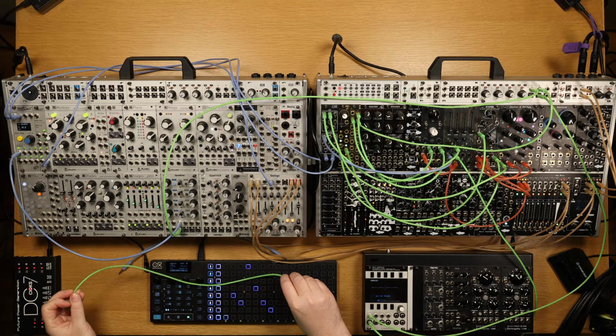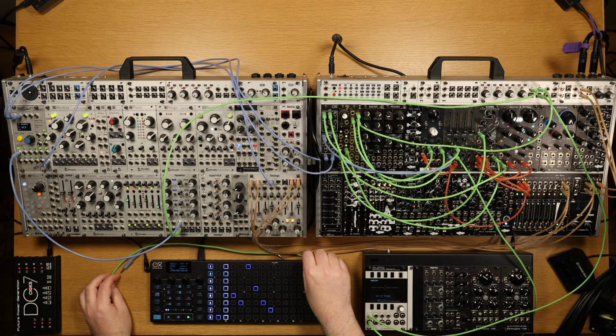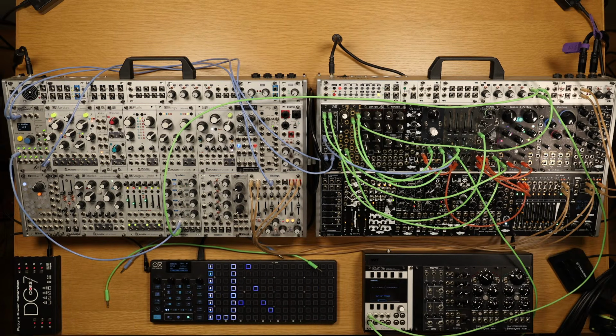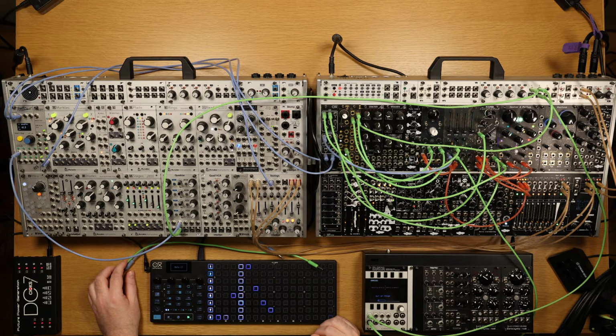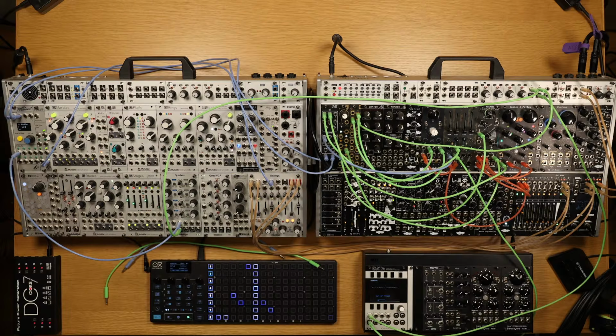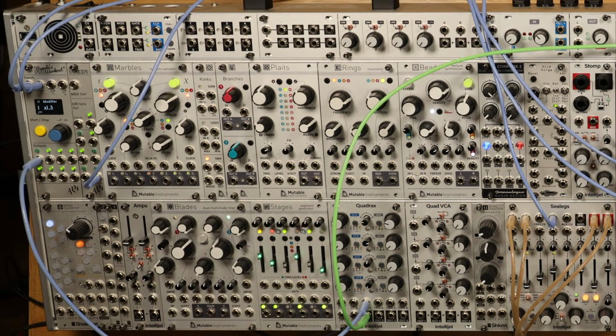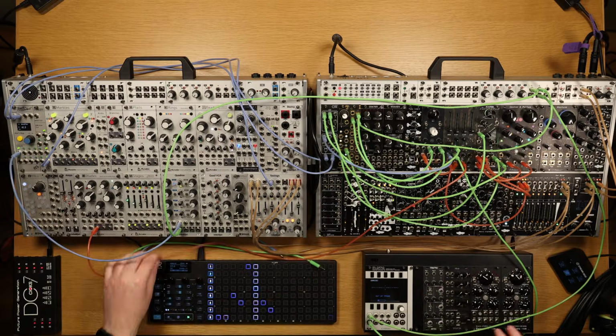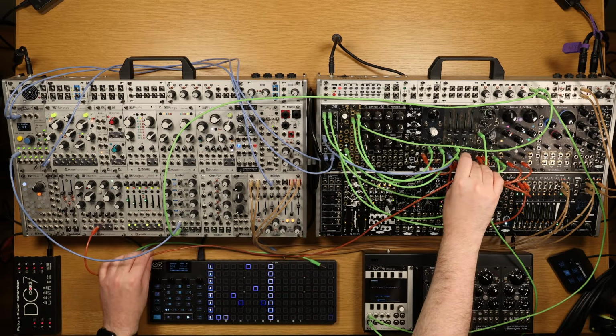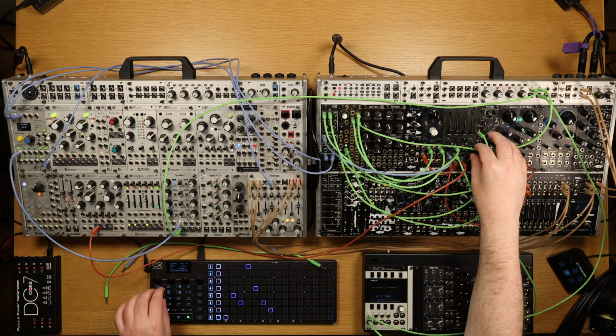And I want to get a kick drum sound going. So let's take the first channel of blades, which is this filter from Mutable Instruments in the left case. We're going to take the output of the first channel. This is dual mono. We're going to send that into the input of the right channel of natural gate.